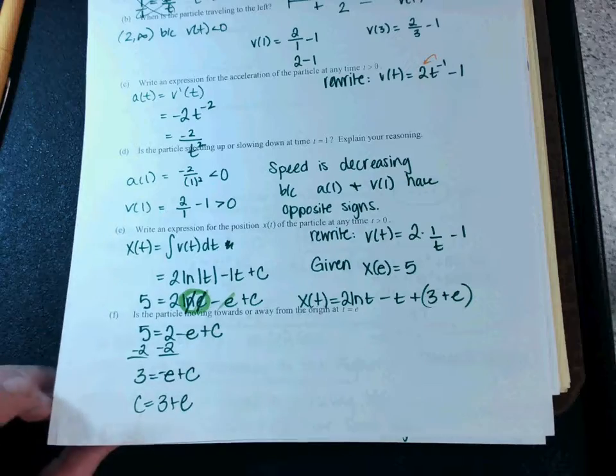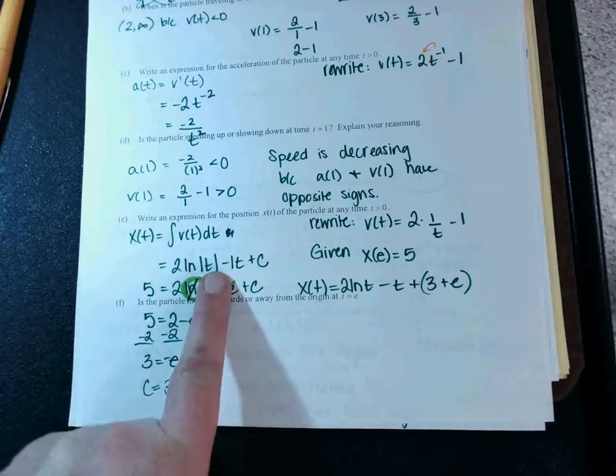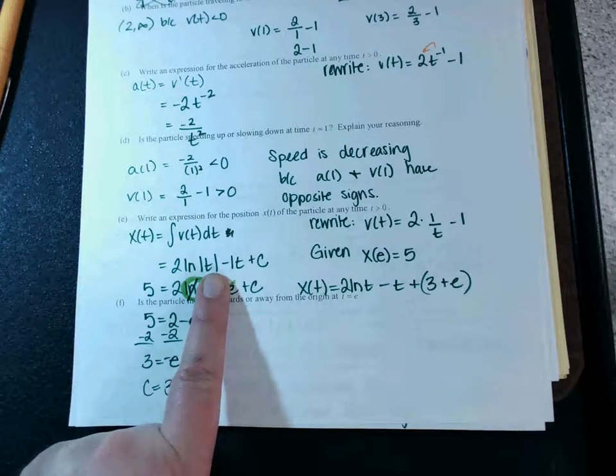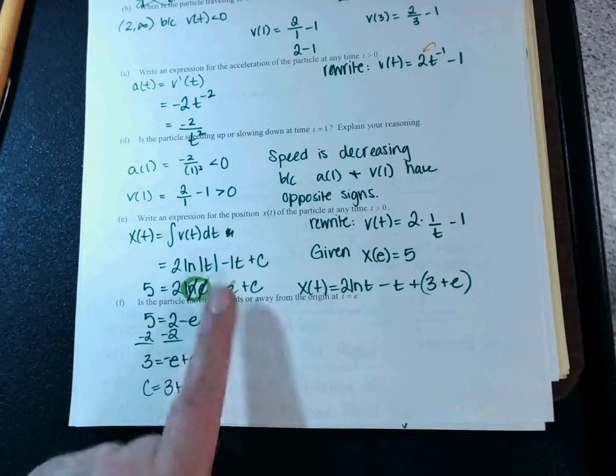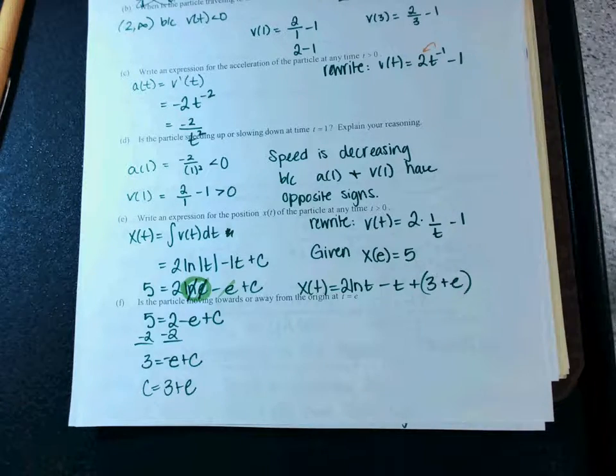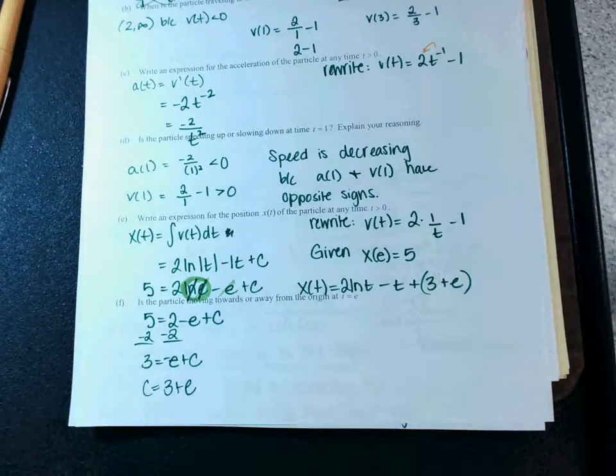Now, quick question. If I drop the absolute value bars, does it matter if it's time on the inside? No, because what did it tell me about time? That it's always what? Greater than 0. So if I take those bars off, nobody really cares. You're not going to miss them because time can't be negative anyway.